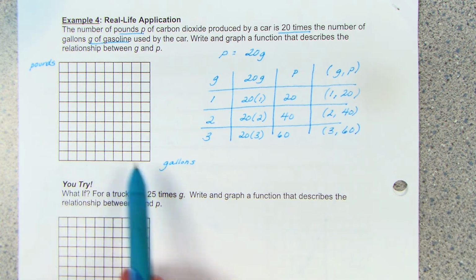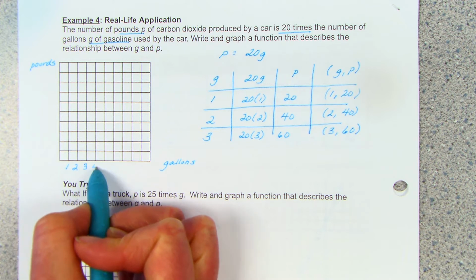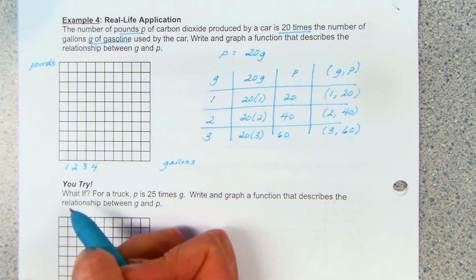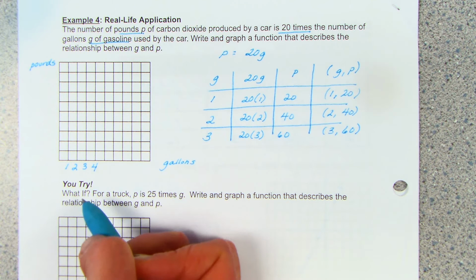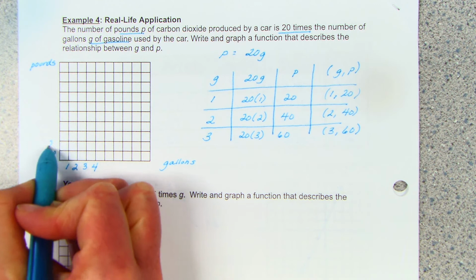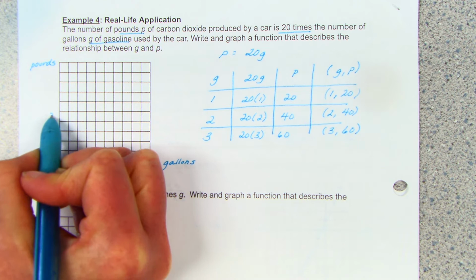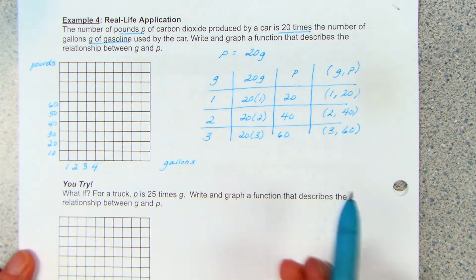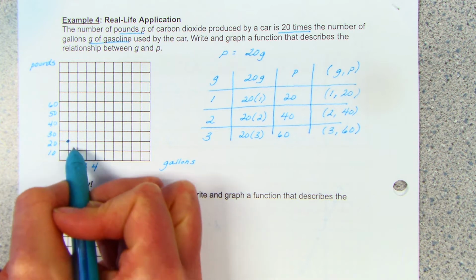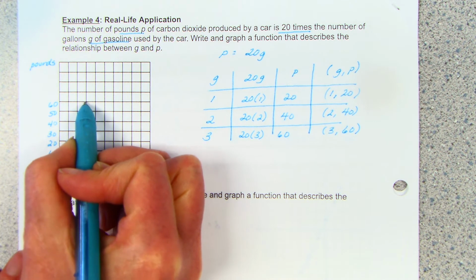And so these are really small numbers, so I'm going to count by ones on my x-axis. I can see that I'm all in quadrant 1 because everything is positive, and it makes sense to count by 10s or 20s. Let's go ahead and count by 10 so we can stretch it out a little bit. 10, 20, 30, 40, 50, 60. All right. Over 1, up 20, over 2, up 40, 3, 60.